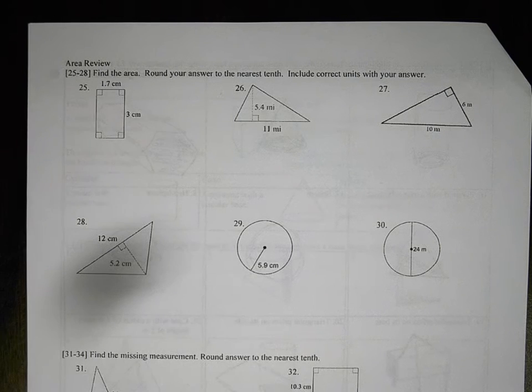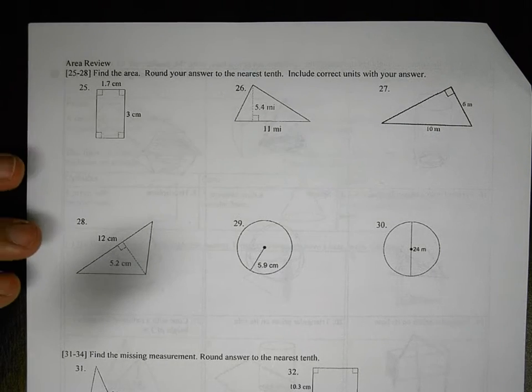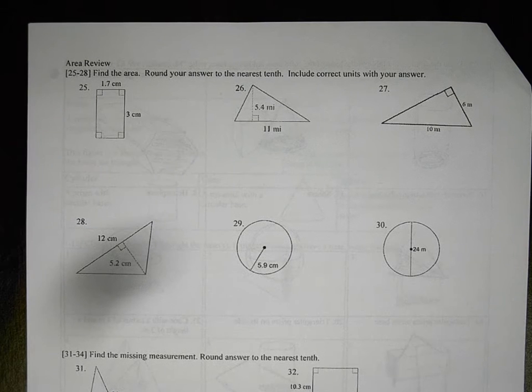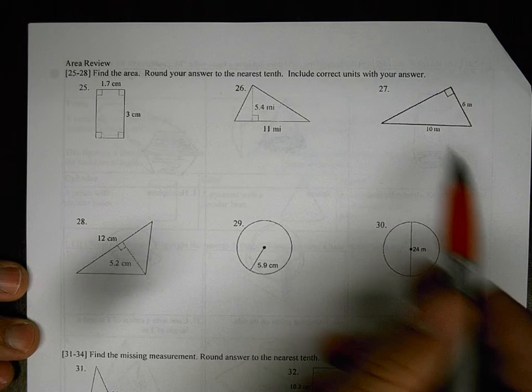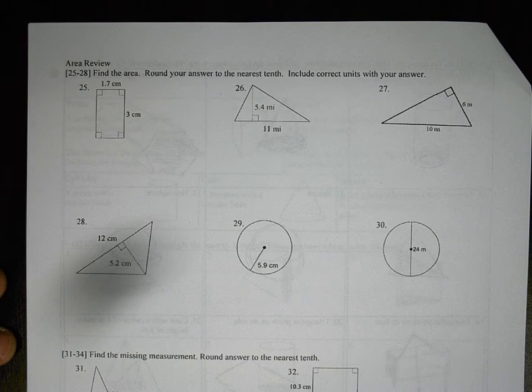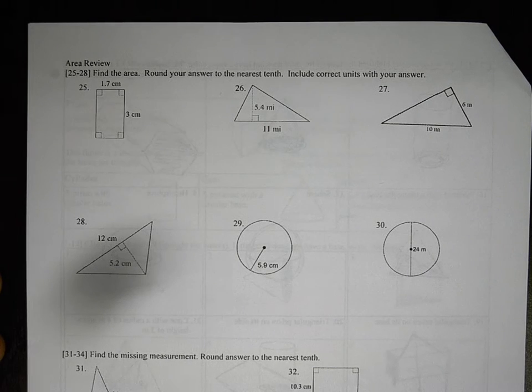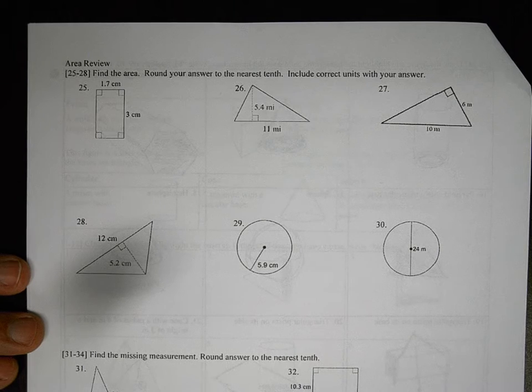Okay, 13.1 continued. This is 25 through 34. And we're just finding the areas of two-dimensional figures. And you could think of these of all the bases that we're going to be working with on our cylinders, our prisms, and our pyramids and cones. These might be the bases.